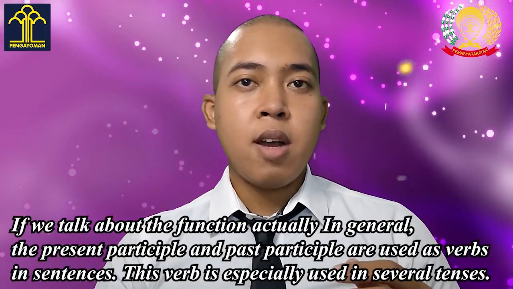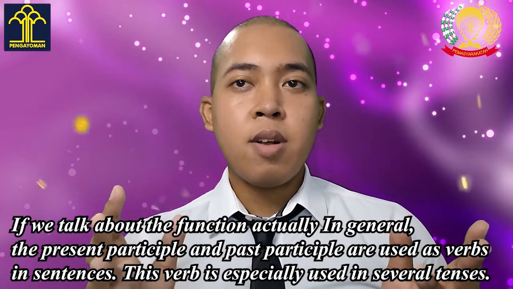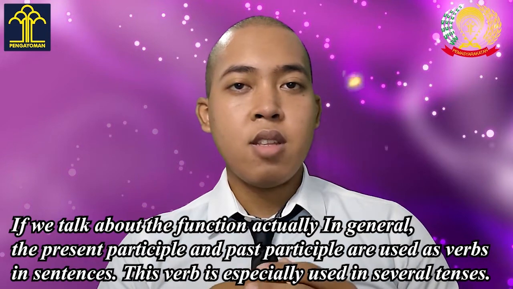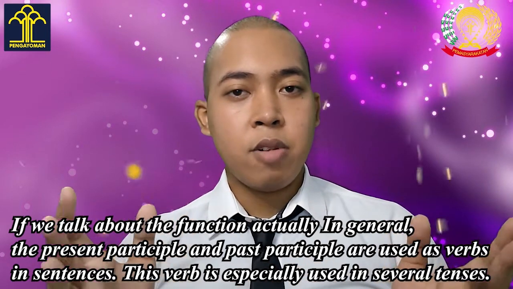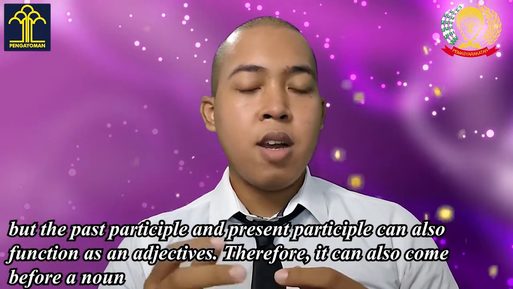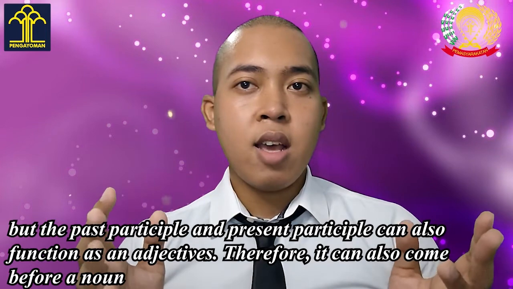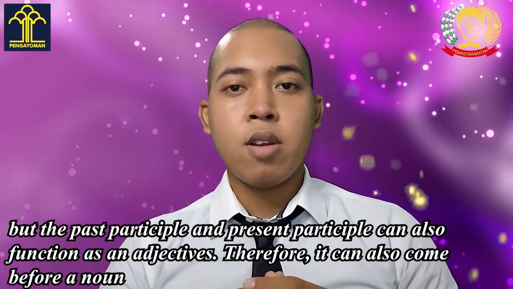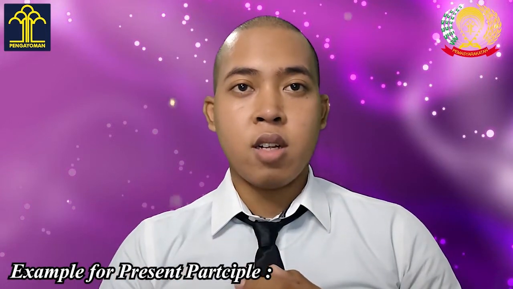If we talk about the function, in general, the present participle and the past participle are used as verbs in sentences. This verb is especially used in several tenses. But the past participle and the present participle can also function as an adjective, therefore they can also come before a noun. Examples for present participle related to correctional.